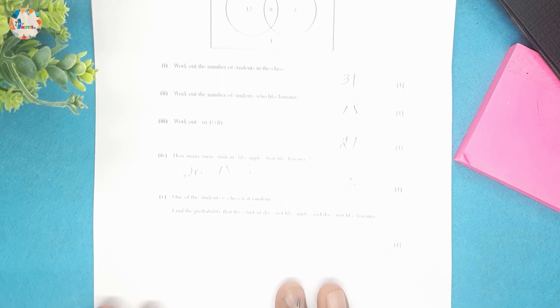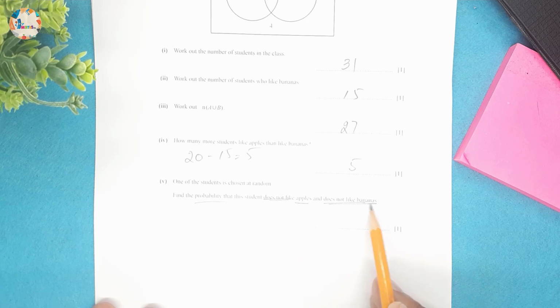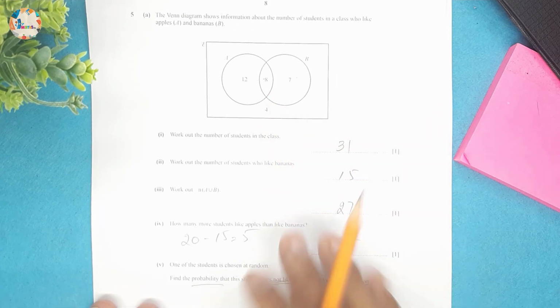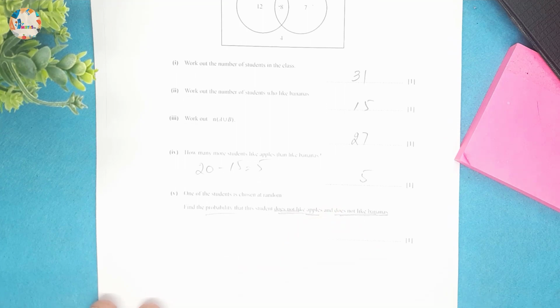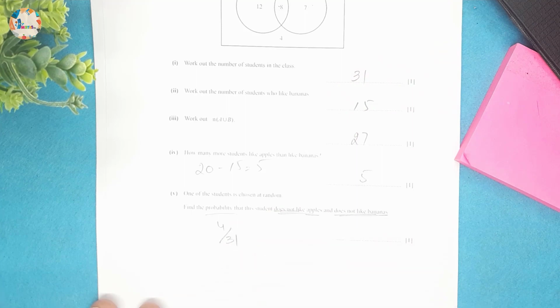Then next part, one of the students is chosen at random. Find the probability that this student does not like apple and does not like banana. So does not like apple or banana is 4. So 4 out of the total, which is 31. So 4 over 31 will be our answer, which we can provide over here.